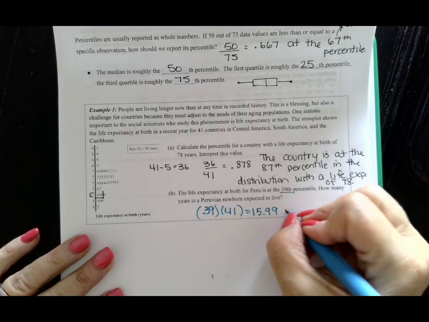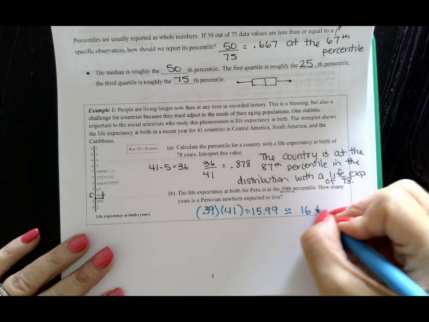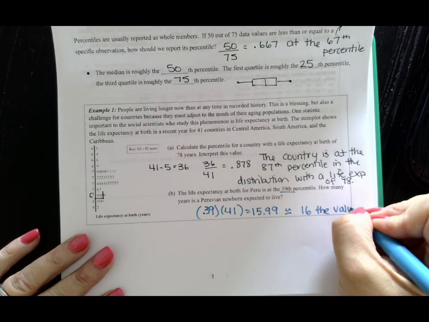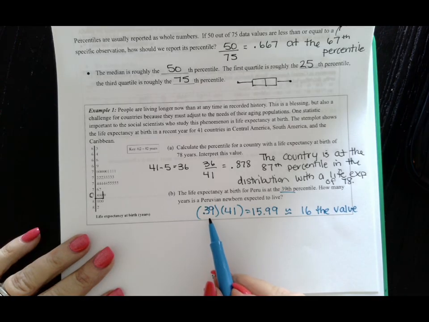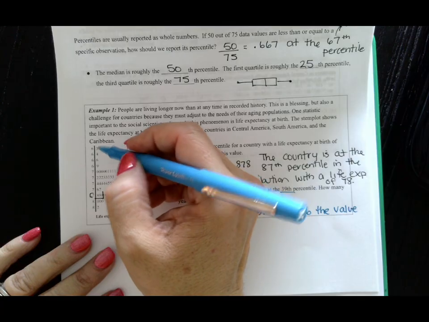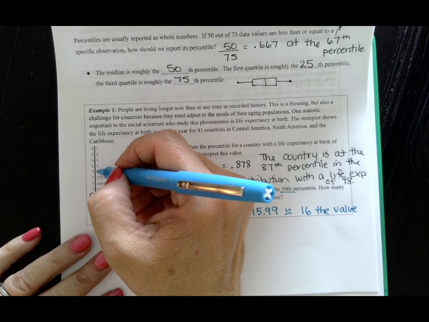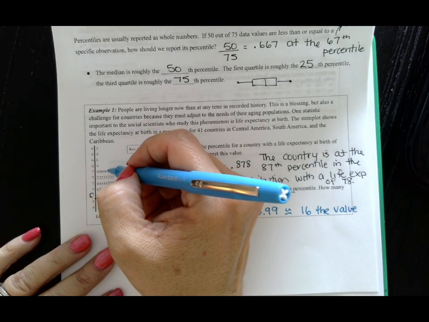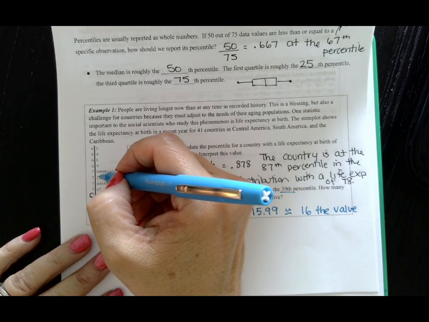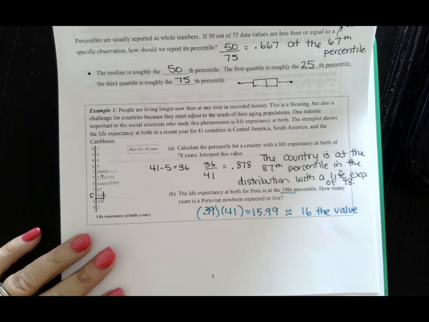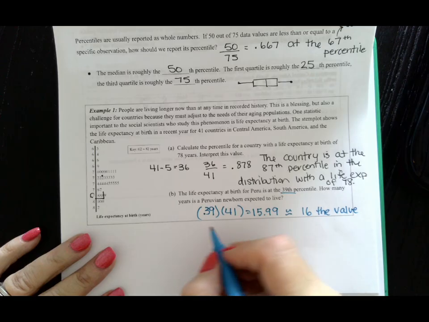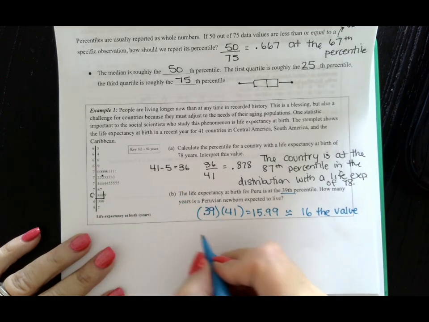Okay, so what this is saying is that the 16th value, this is what I'm looking for. So the 39th percentile of the 41 countries is 16. So if I count to my 16th here, I would have 1, 2, 3, 4. Right here. So that's this value at 72.